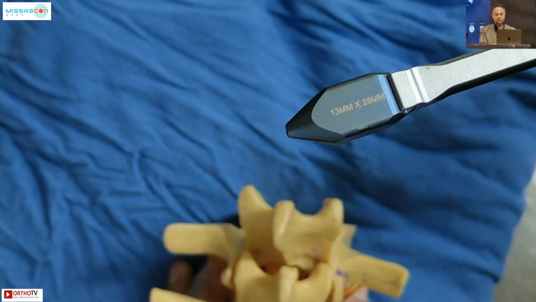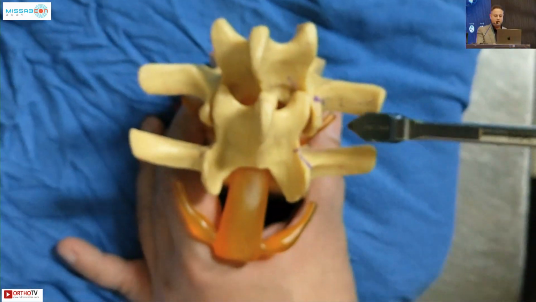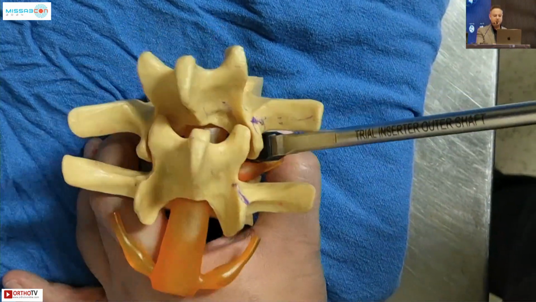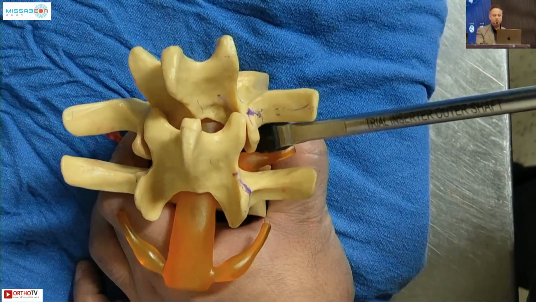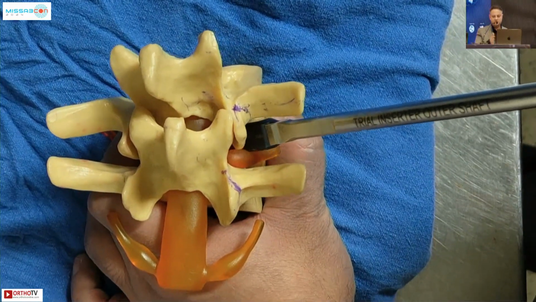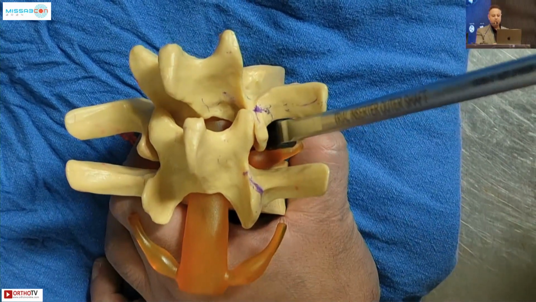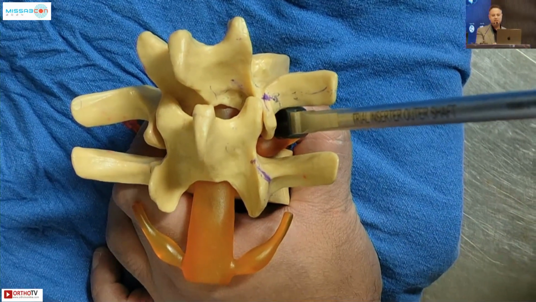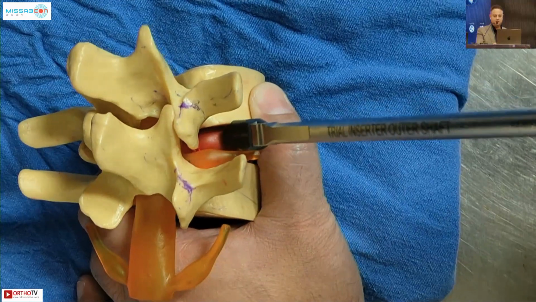So I just made a small video of a model to see how this specially designed cage with a tapered nose, as it goes through the Kambin's triangle, it just pushes the exiting root out of the way, and as it goes, it just distracts the disc space and the exiting root moves away. So it goes in quite well, and the trick is to spend the least amount of time with a big device in that Kambin's triangle.